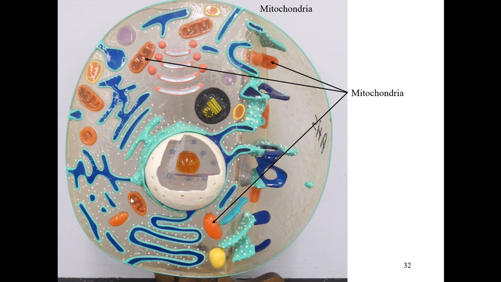Again, if you notice, it has a cell membrane. But then there's also cell membranes in the middle. These folds right here are also cell membranes. These we call cristae. This is where the chemical reactions take place to produce the ATP. If you've ever heard of the Krebs cycle, also known as the citric acid cycle, oxidative phosphorylation, this is where we actually generate the ATP. Okay, so those are the mitochondria.